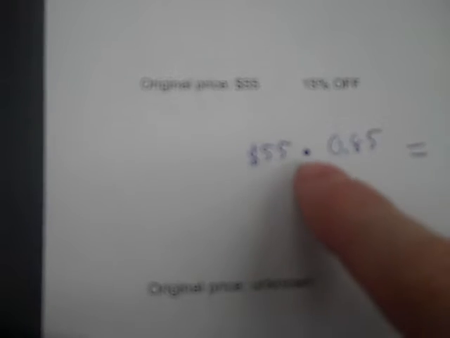Then again, the final price is unknown, so that's X. So here are my two values I know, and the operation is multiply, so why don't we just do that? 55 times 0.85. I have $46.75, so that's your unknown final price.